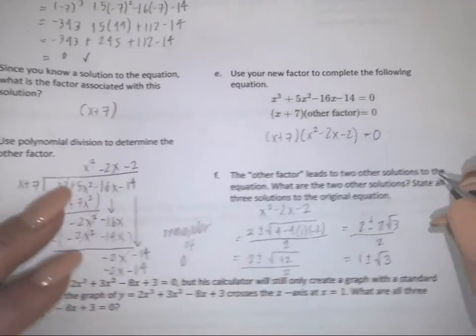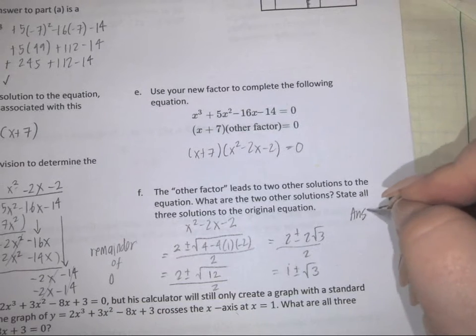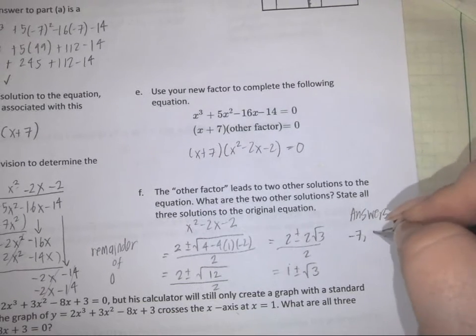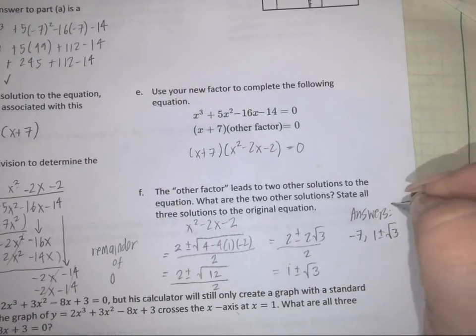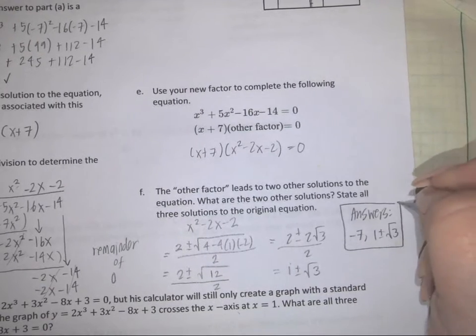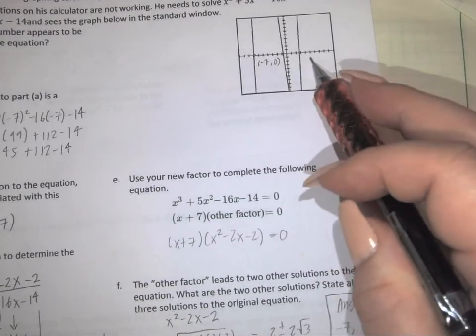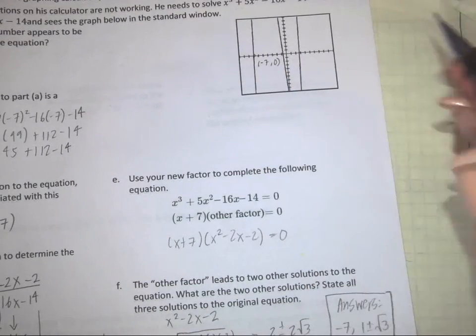So all three answers to the original polynomial are negative 7 and 1 plus or minus root 3. Those are ugly numbers, which is why they did not intersect at a tick mark on the graph.